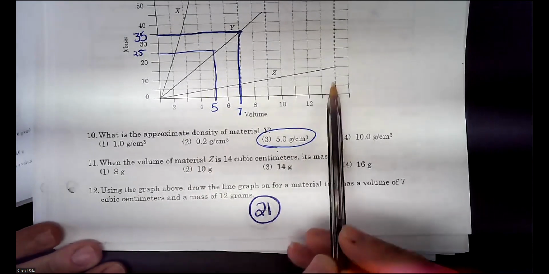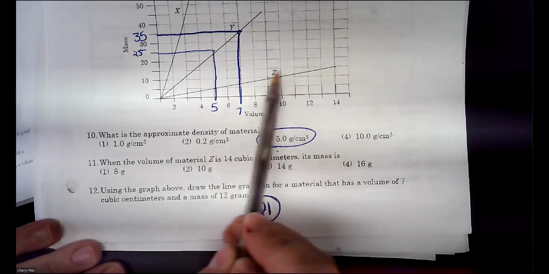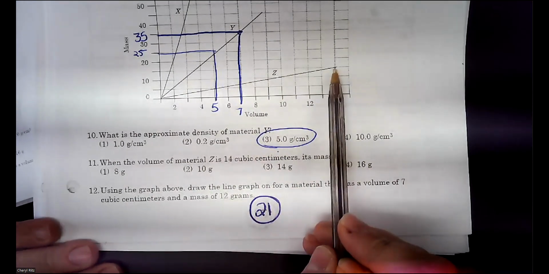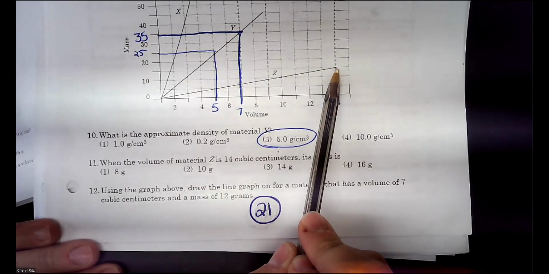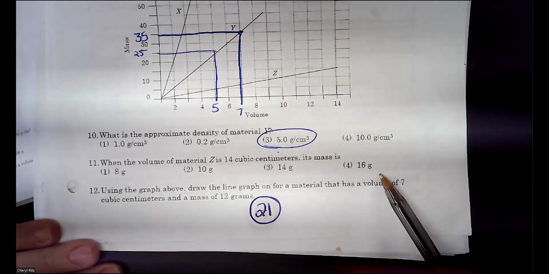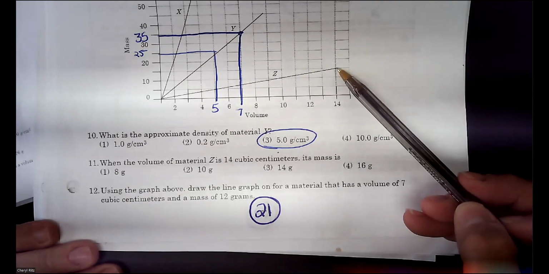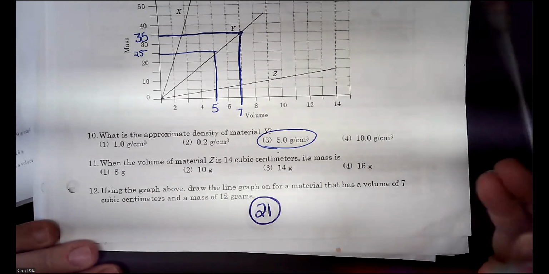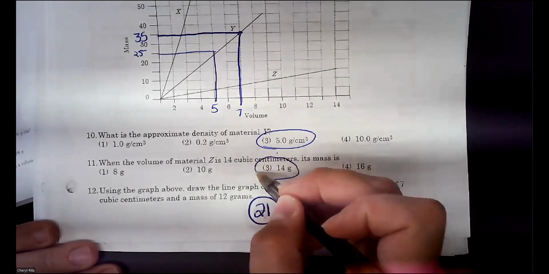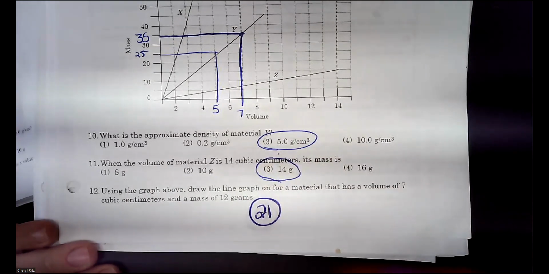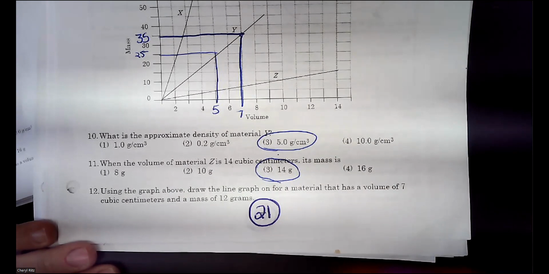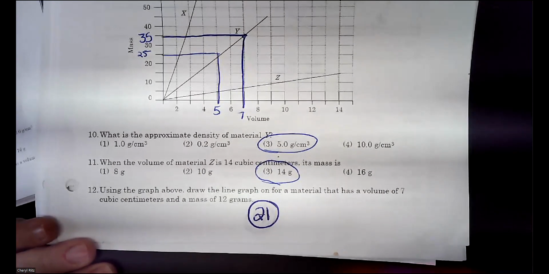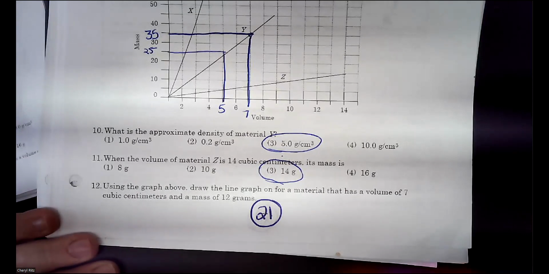So volume 14, they want to know the mass. So I go over. Now I would have said that that is on 15. Is 15 an answer? It's not. Does this line look below 15 or above 15? It is below. I will not put one that's that close. I would have had 15 as an answer and nothing else. The Regents won't be that mean either.